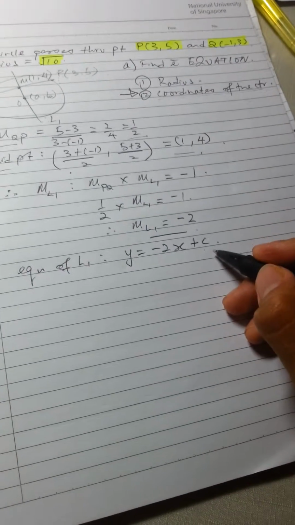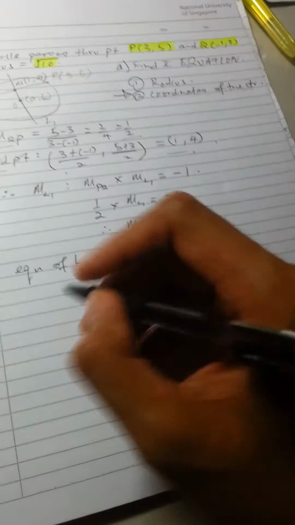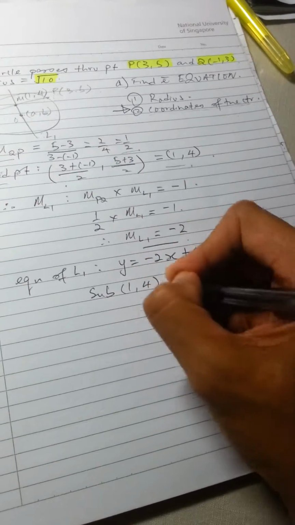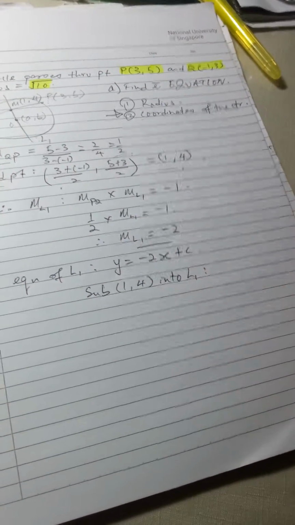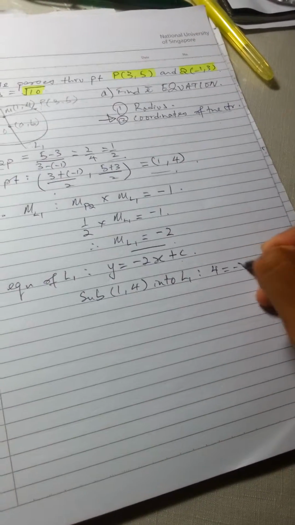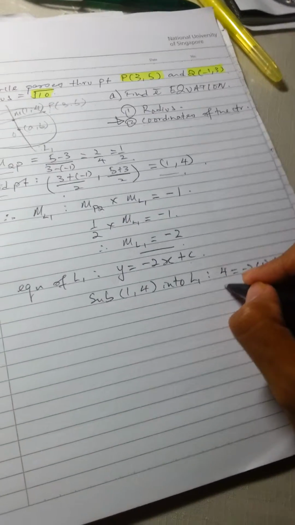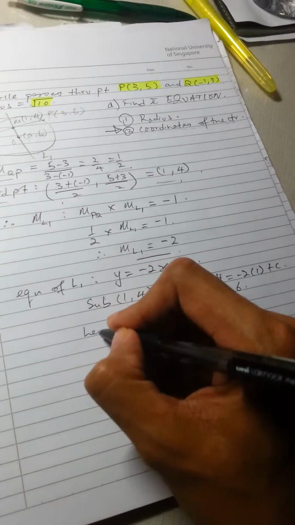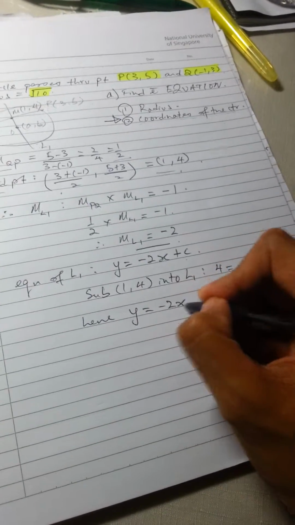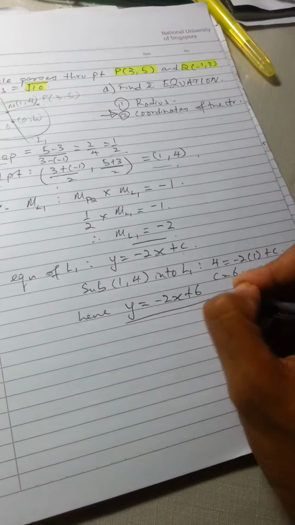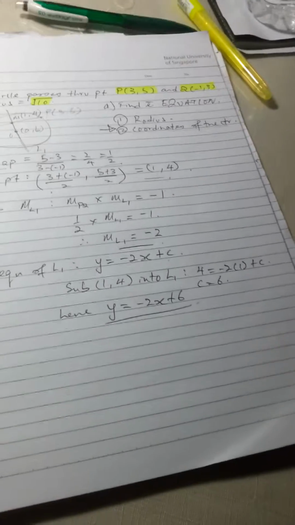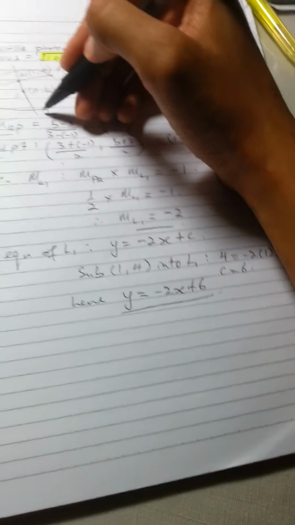So in order to find c, what we can do is substitute 1, 4 into L1. What are we going to get? We are going to get 4 equals to -2 times 1 plus c, and thus c is equals to 6. Hence, y is equals to -2x plus 6. Okay. Now, this is the general equation of L1.